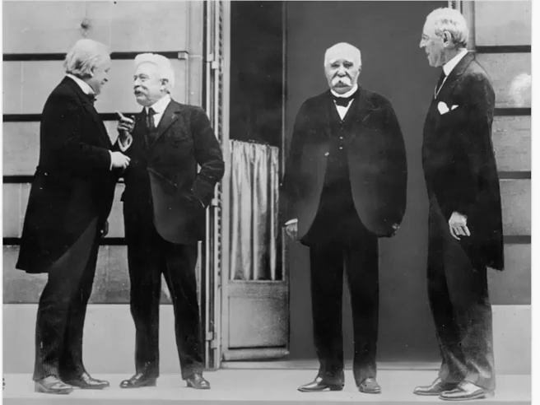Here is another look at our Big Four, as we like to call them. Despite there being lots of countries involved at the Paris Peace Conference, the meeting's major decisions were really hammered out by a group known as the Big Four. The first one is Woodrow Wilson, the President of the United States, pictured here on the far right. We also have Georges Clemenceau of France, David Lloyd George of Great Britain, and Vittorio Orlando from Italy.